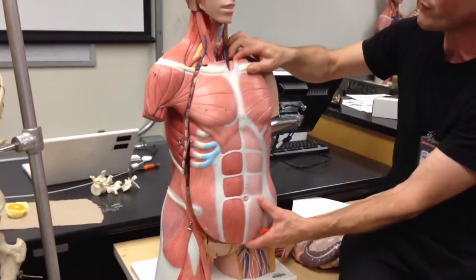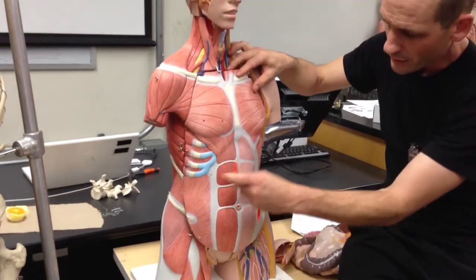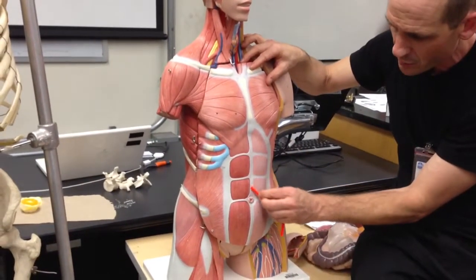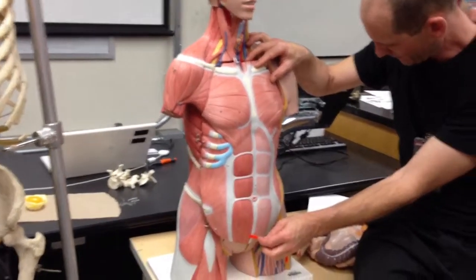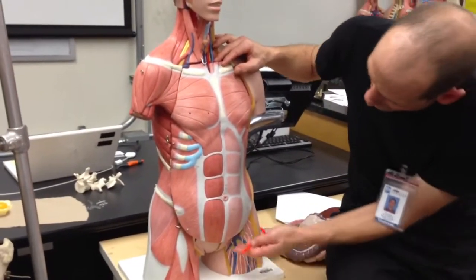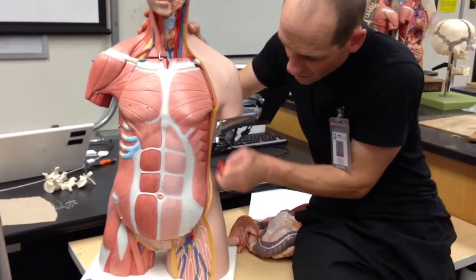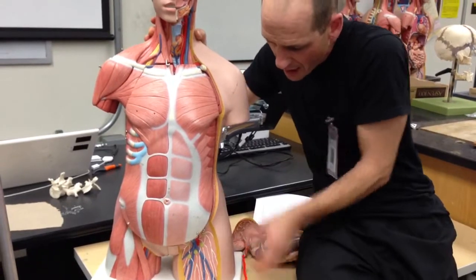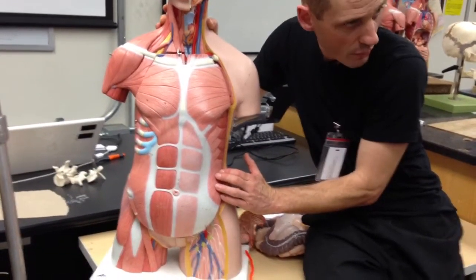Does that make sense? Then, let's take these organs out of the way. Then we have the front here. This tendinous inscription here, this tendon, is called the linea alba. The muscle that we want to see here, on this side, is a muscle that goes in this direction, which is kind of like you putting your hands in your pocket. That's the external abdominal oblique.